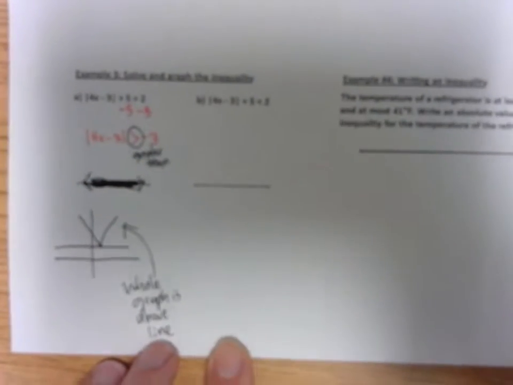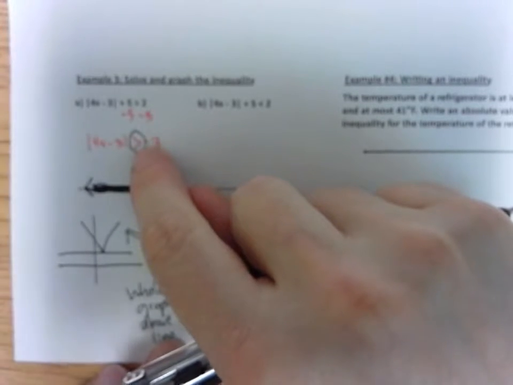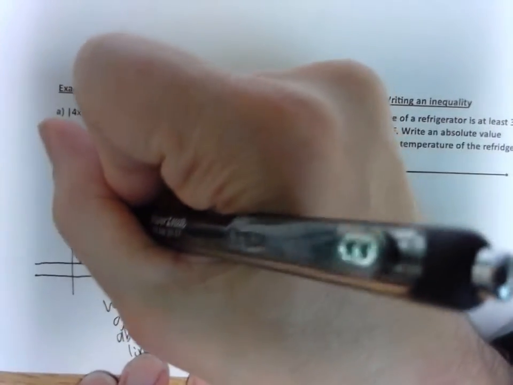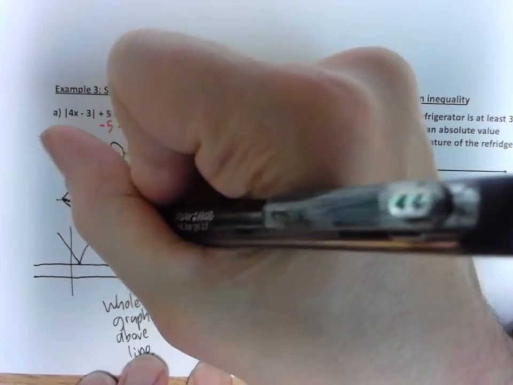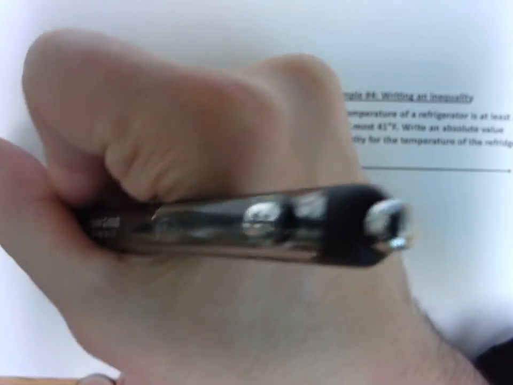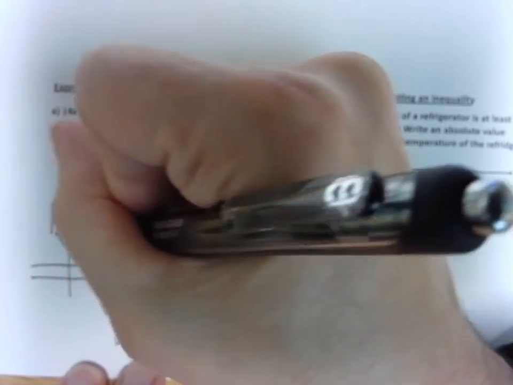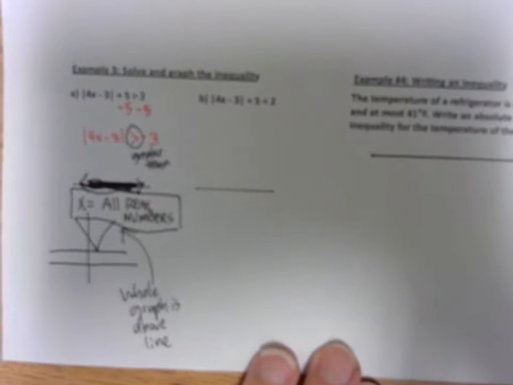So since it's above the line, and this is a greater than symbol, then we can say, well, every number works. And when every number works, the answer, of course, is all real numbers. X equals all real numbers. That's your solution to this inequality. It's kind of weird to say every number, but that's exactly what's going on.